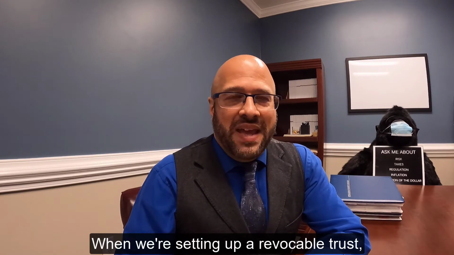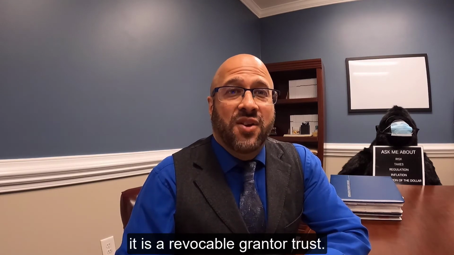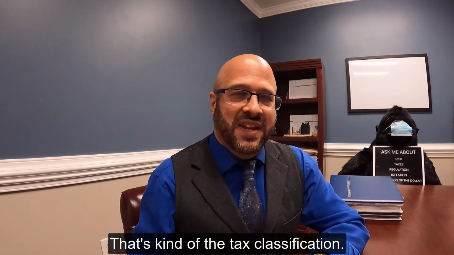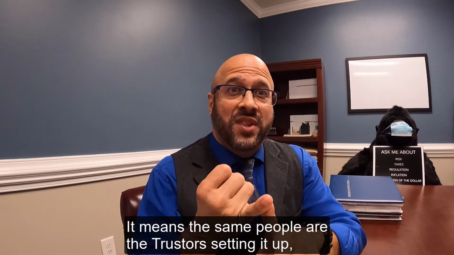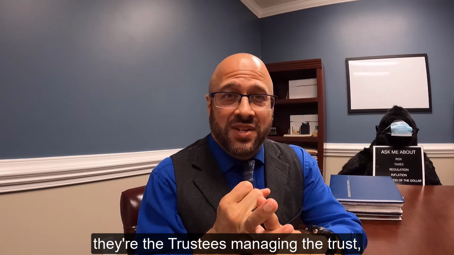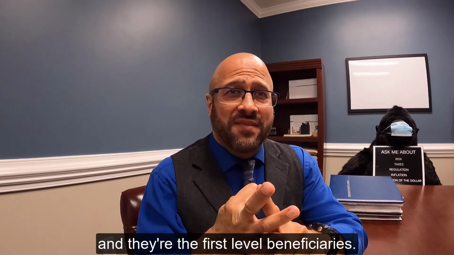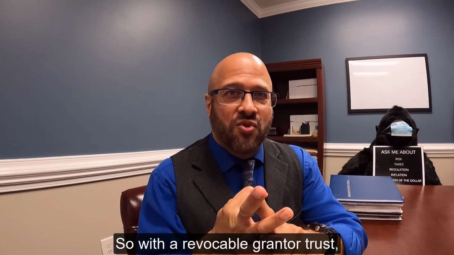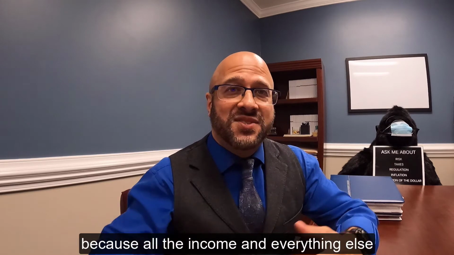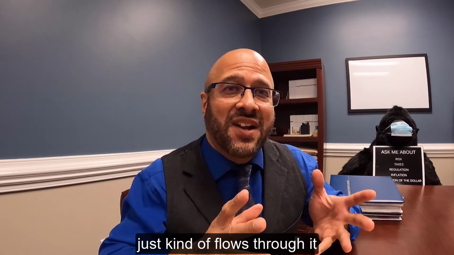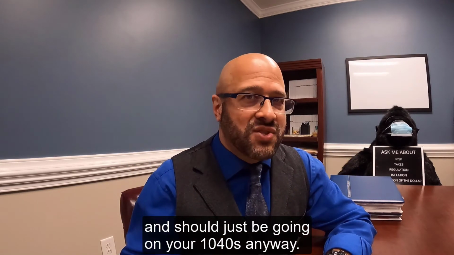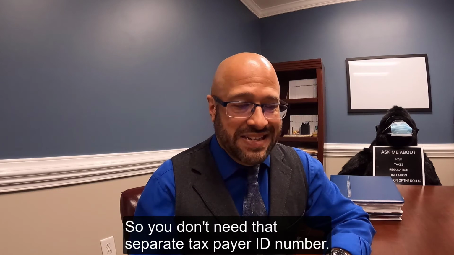When we're setting up a revocable trust, it is a revocable grantor trust. That's kind of the tax classification. It means the same people are the trustors setting it up, they're the trustees managing the trust, and they're the first level beneficiaries. So with a revocable grantor trust, you do not need a taxpayer ID number because all the income and everything else just flows through it and should just be going on your 1040s anyway. So you don't need that separate taxpayer ID number.